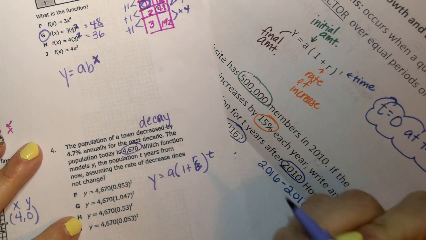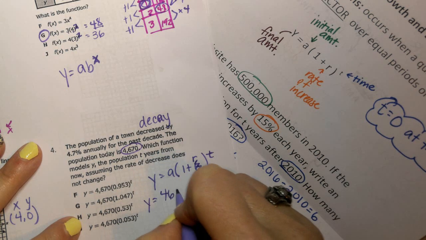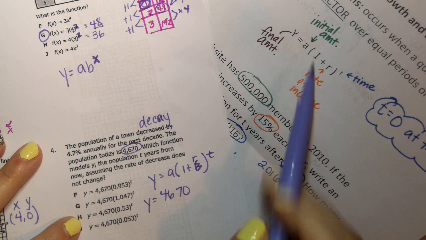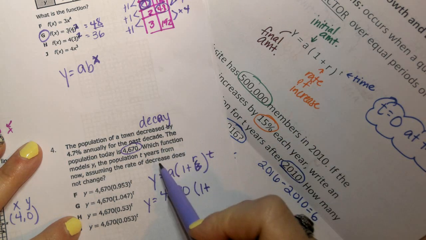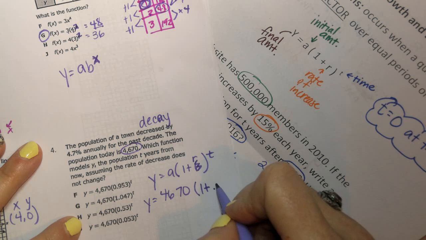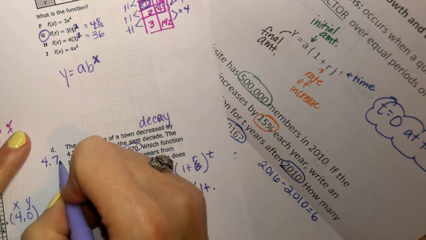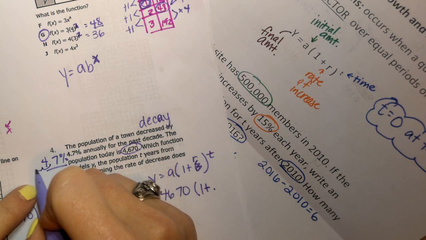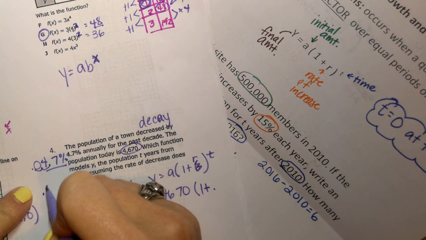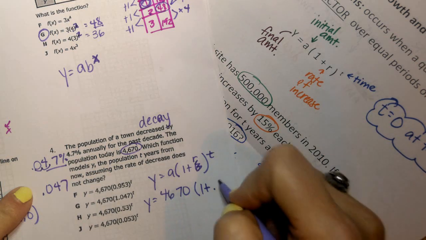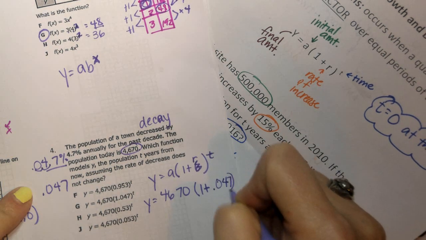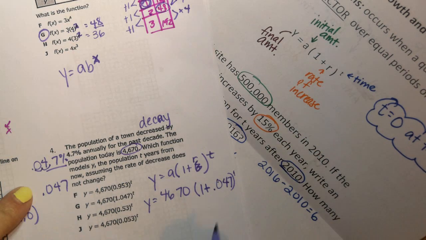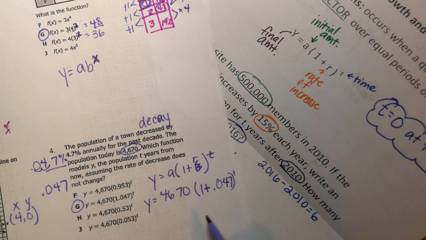The initial amount is what it is today, so y equals 4,670 times 1 plus r, where the rate is 4.7%. Okay, so that's in percent. We have to put this into a decimal, so that's 0.047. So 1 plus 0.047 to the t. Which one of these is the answer? This one, because it's 1.047.